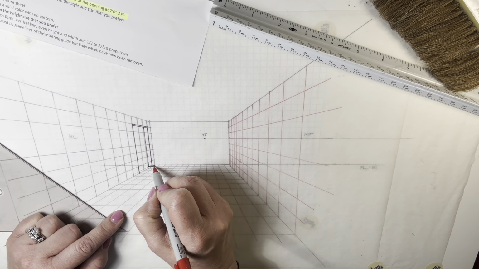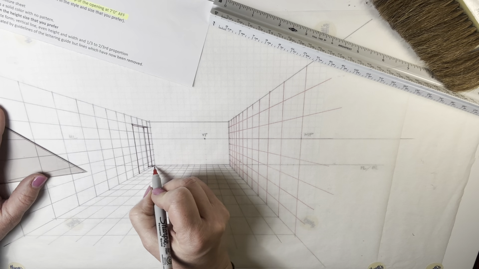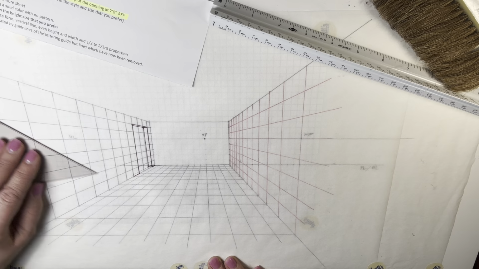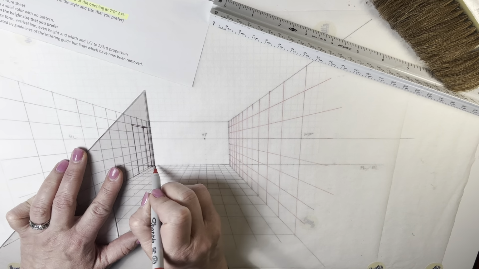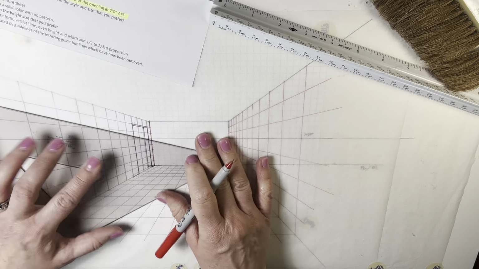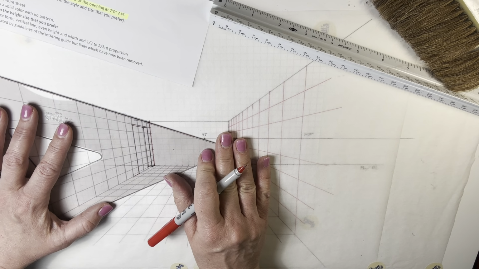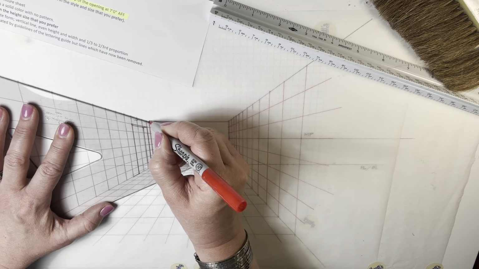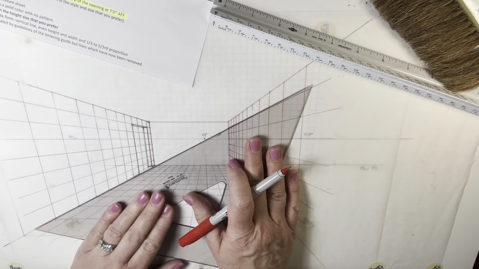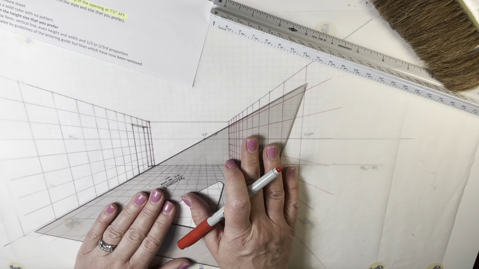So we have it come across here, and then it continues on out this way. This is our back corner, like so. And then we take it from the VP from this corner, and that's that side wall. I'll draw the other here so you can see that as well.